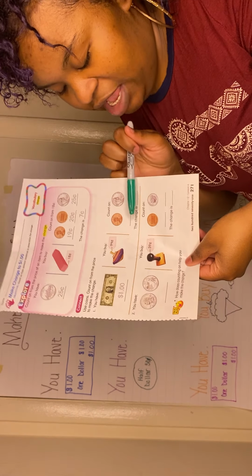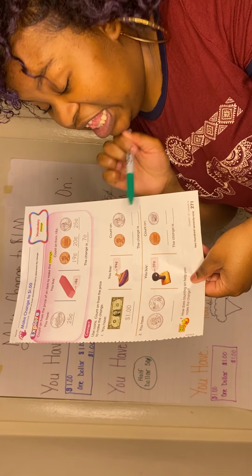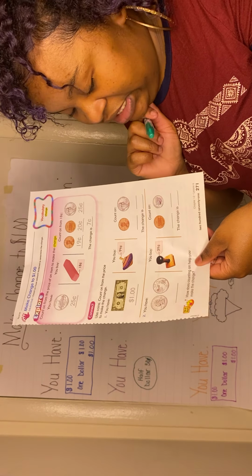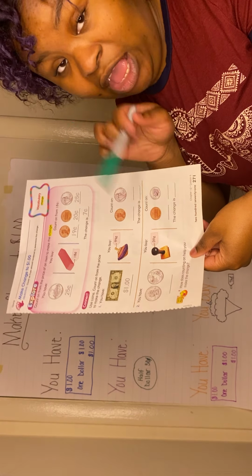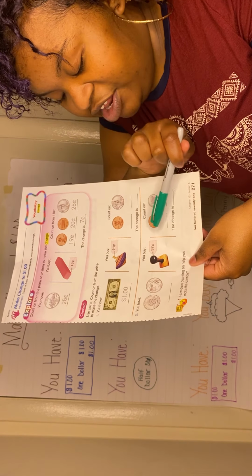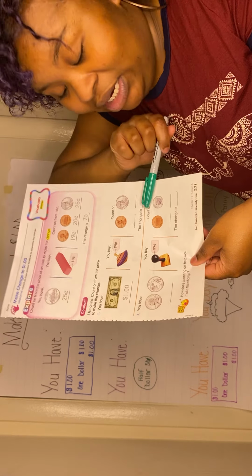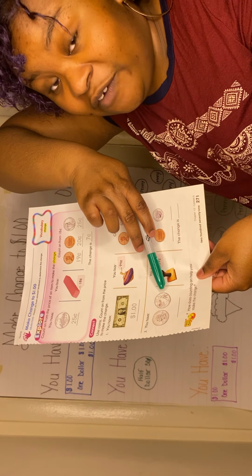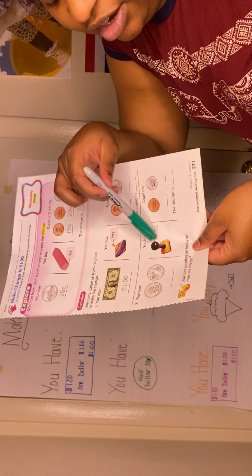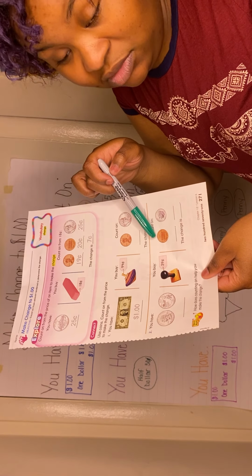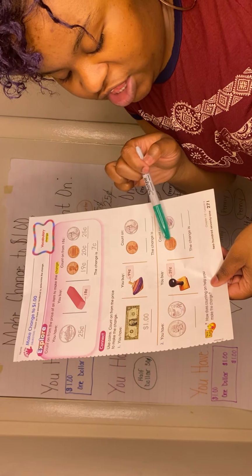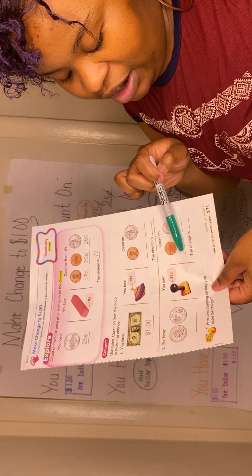So I want to buy this stamp. And how much is this stamp worth? This stamp is worth 39 cents. So now I know that I'm able to buy it. But since I know it's 39 cents, let's count on until I reach the entire 50 cents. So 39 plus 1 penny is worth 40. So right below the 1 penny, you're going to write 40 cents.